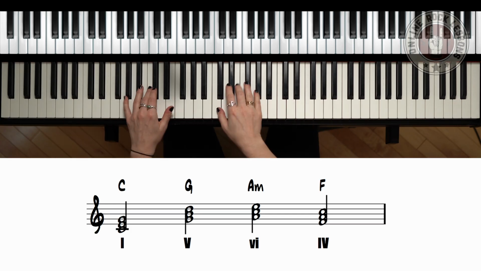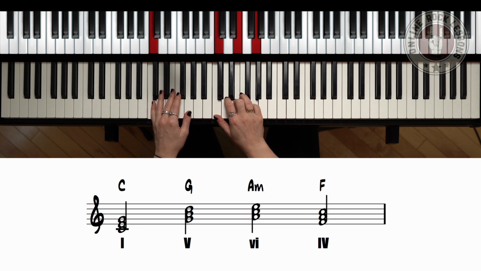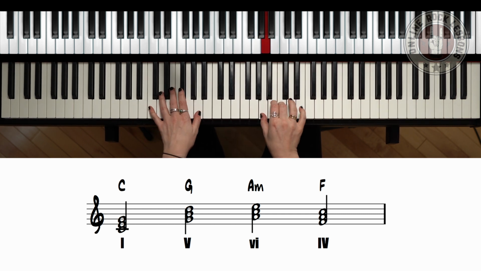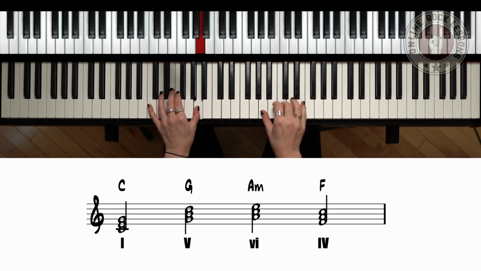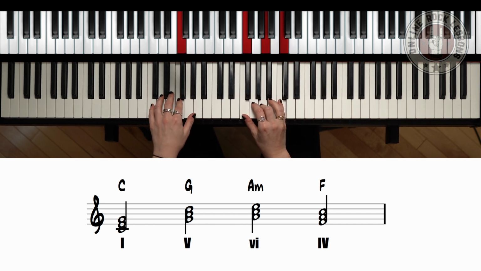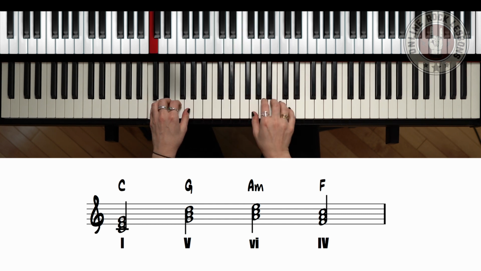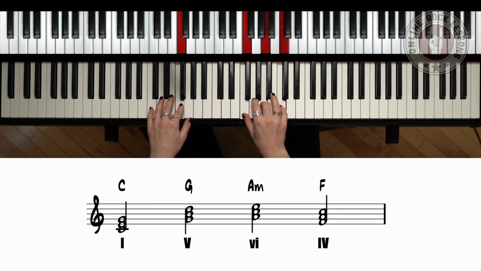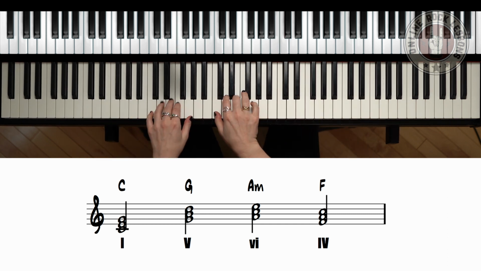And the 1 would be C. The 5, 1, 2, 3, 4, 5 would be G. The 6th is A minor because in C major, A is minor. And F, because it's the 4th. So 1, 5, 6, 4, and there you go. This is a chord progression.